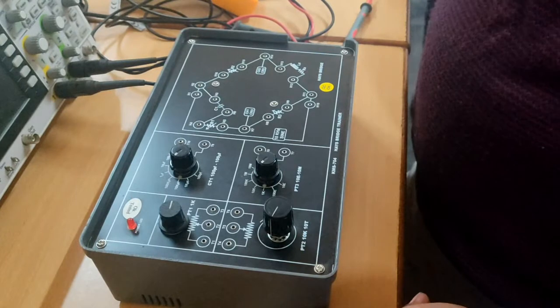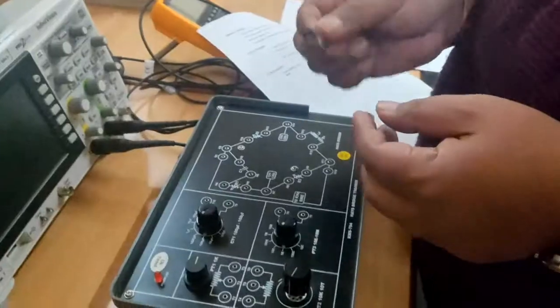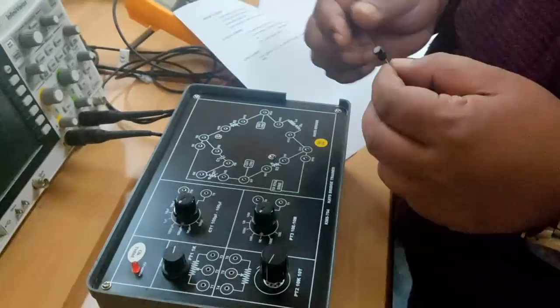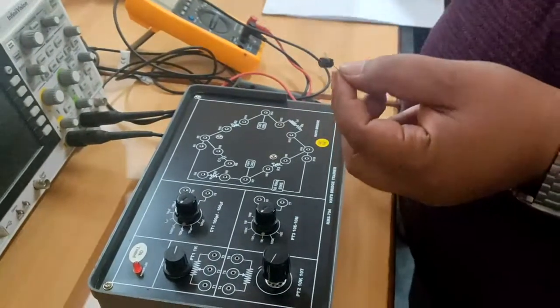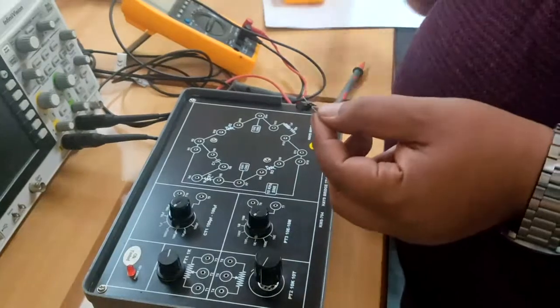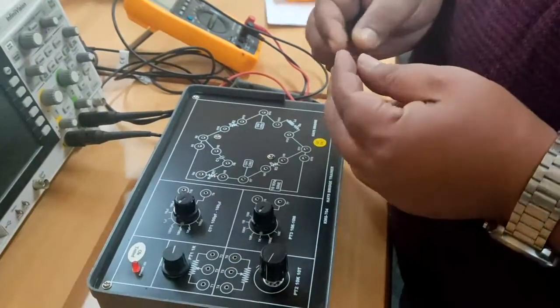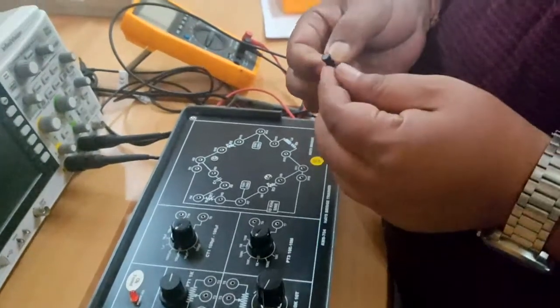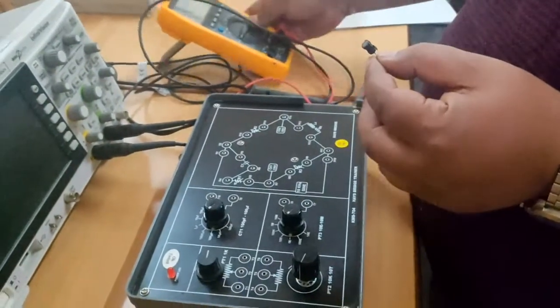Today's experiment is to study the Hay bridge. By using the Hay bridge, we can find the value of an unknown inductance. So we have an unknown inductance here. Before doing this experiment, we have to find the true value of this inductance. We can find it by using a multimeter.